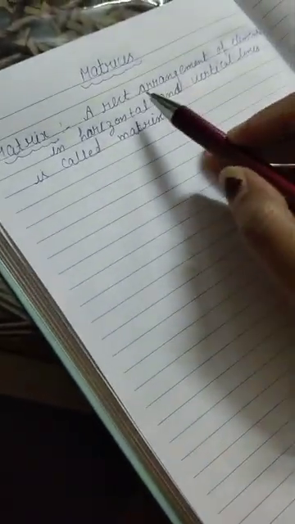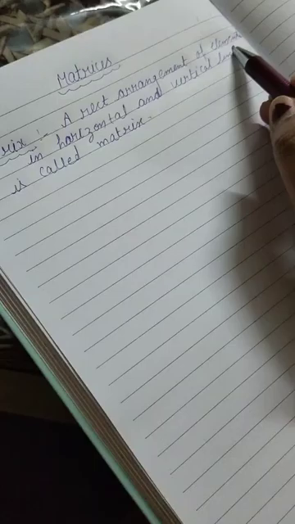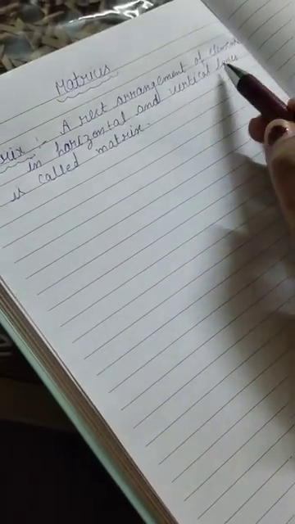Means it is a rectangular arrangement of elements in horizontal and vertical lines.